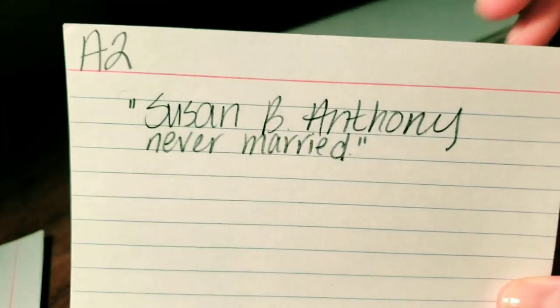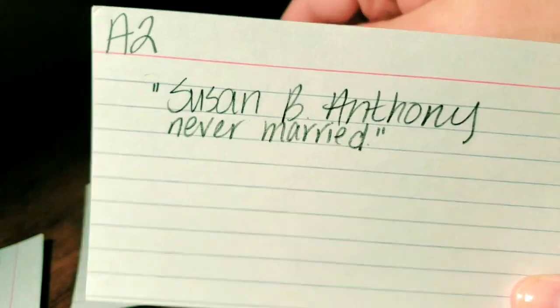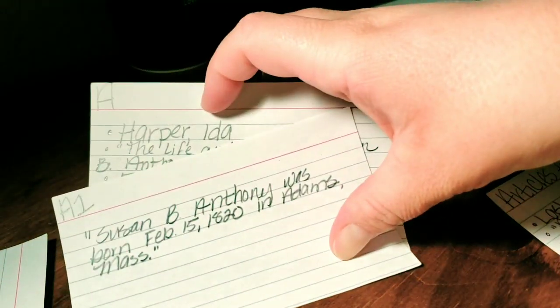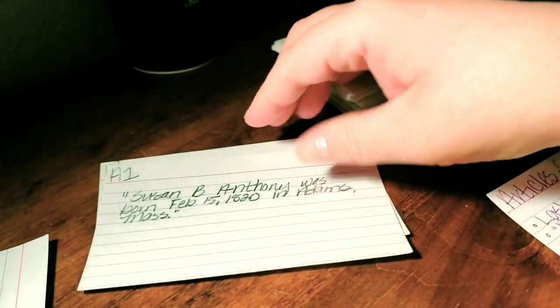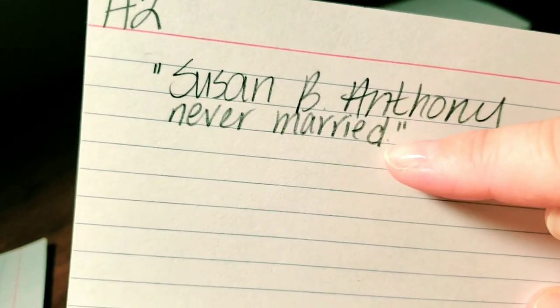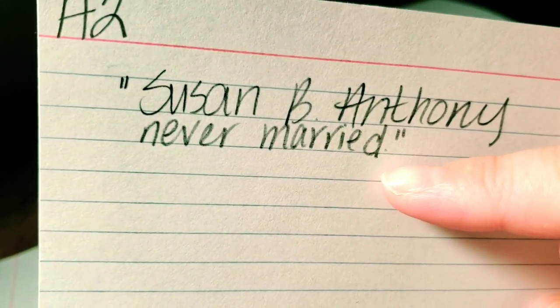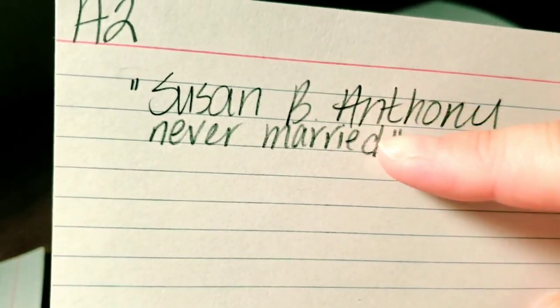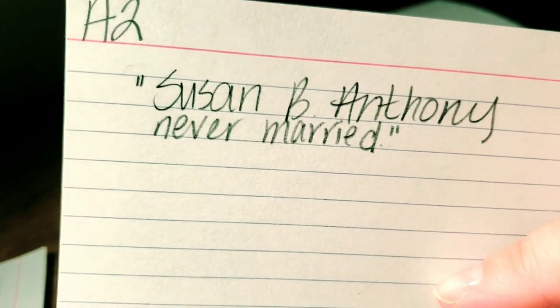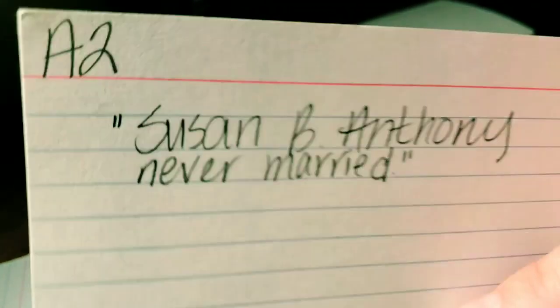I've got my second piece of information here, and I put A2 there at the top. So I know that it's going to go with this source here, A. I put it in a direct quote. This is something that would probably go at the beginning of my paper because it's about her personal life again. And it's just one piece of information. It's not a whole bunch of different things crammed onto one card.